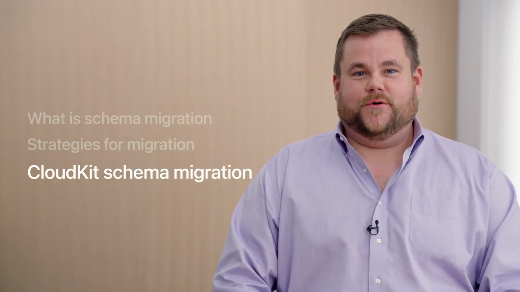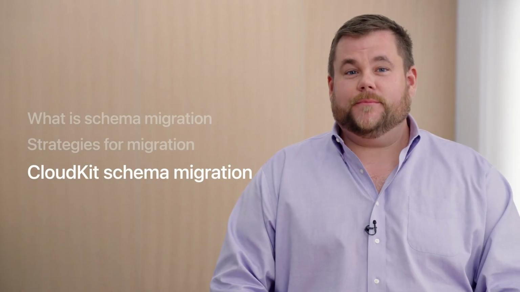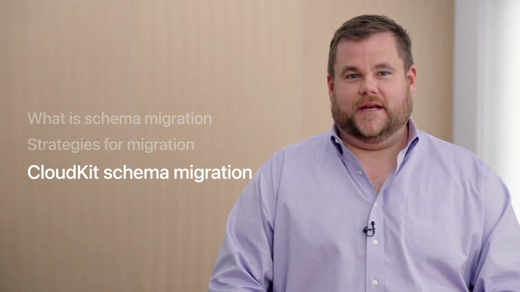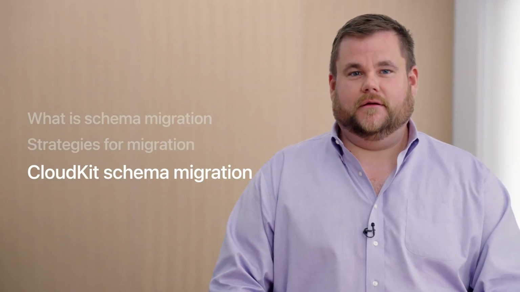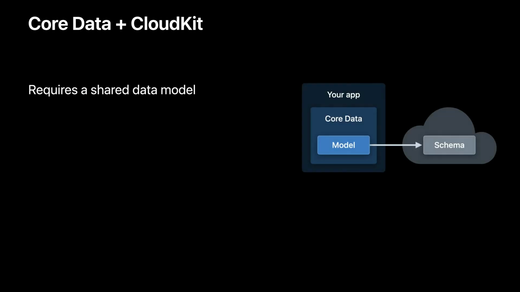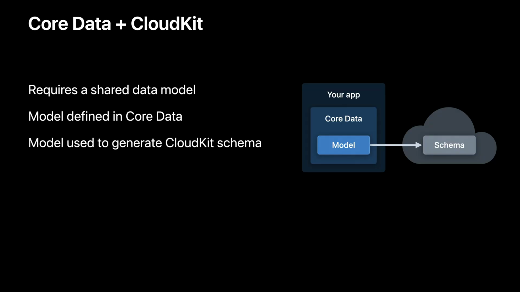If your app uses core data in CloudKit, there are some important points you should keep in mind when designing your data model in core data. To pass records between a core data store and a CloudKit database, they require a shared understanding of the data model. You define this model in the core data model editor. That model is subsequently used to generate the CloudKit schema. The generated schema is created initially in the development environment and then promoted to production.